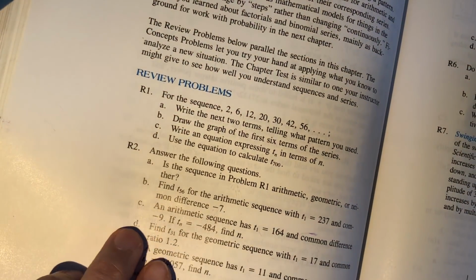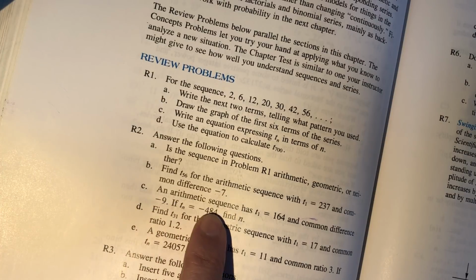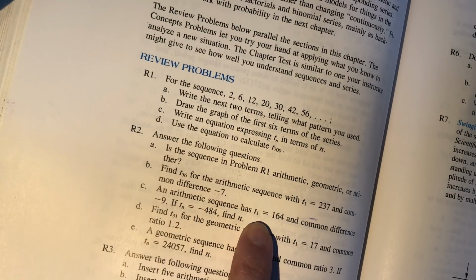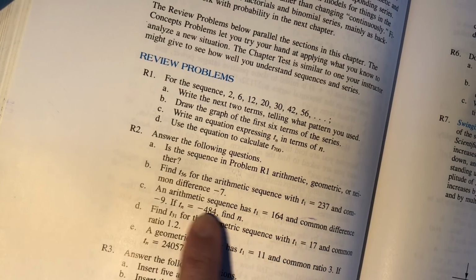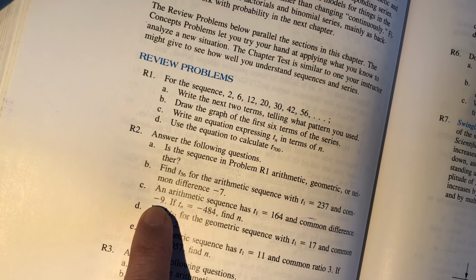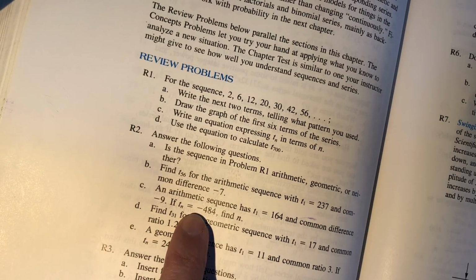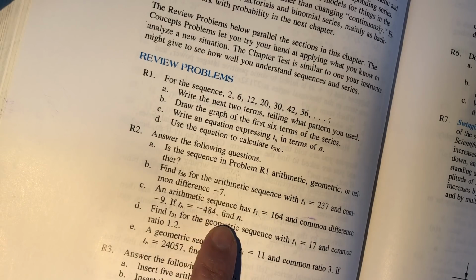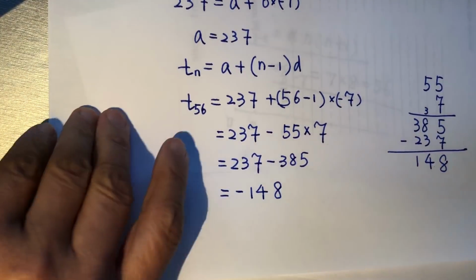Now keep on. Question number C. An arithmetic sequence has T1 equal to 164 and common difference negative 9. If Tn equal to negative 484, find n. Okay, so we got another problem here.